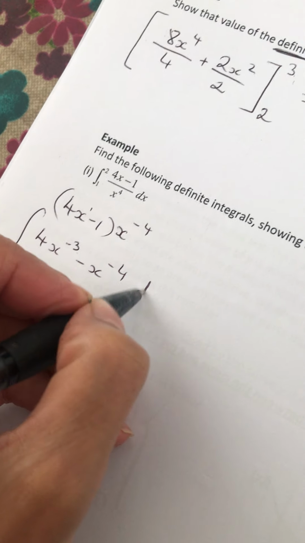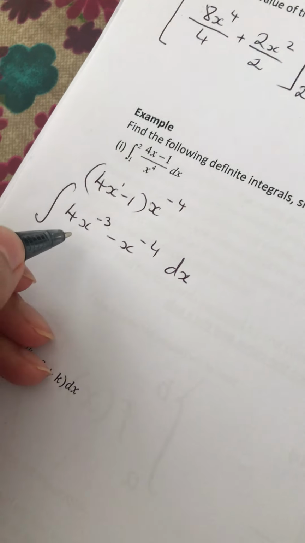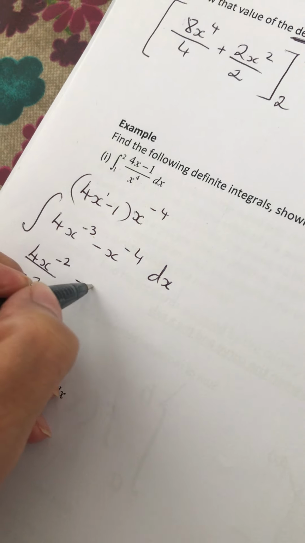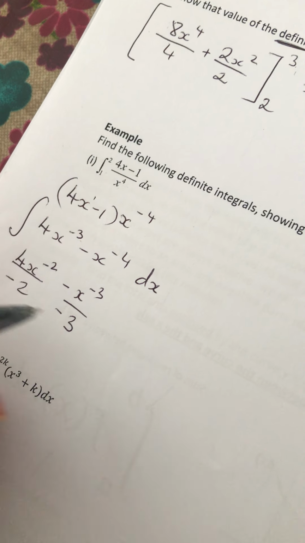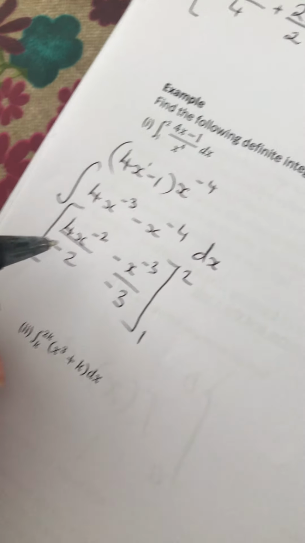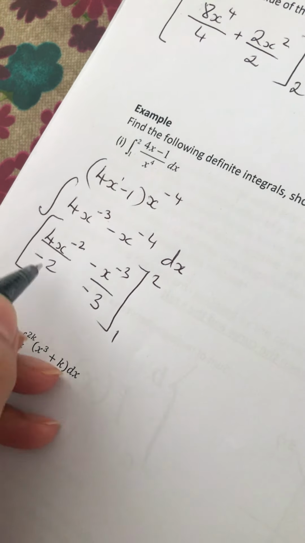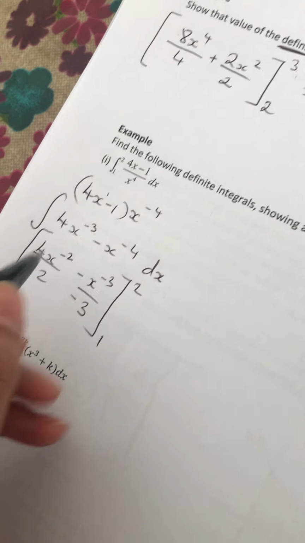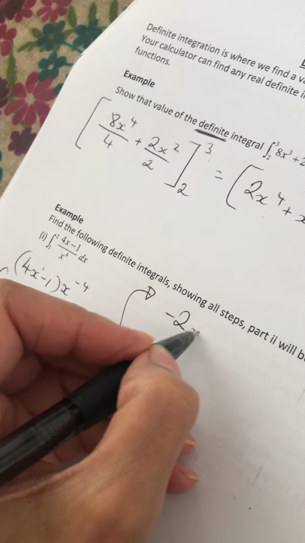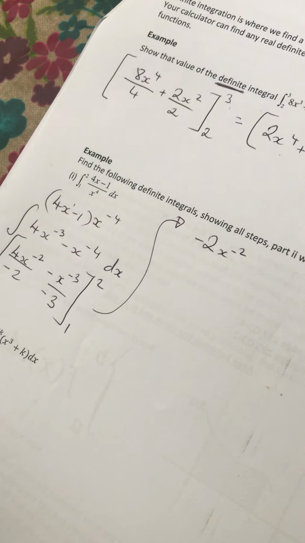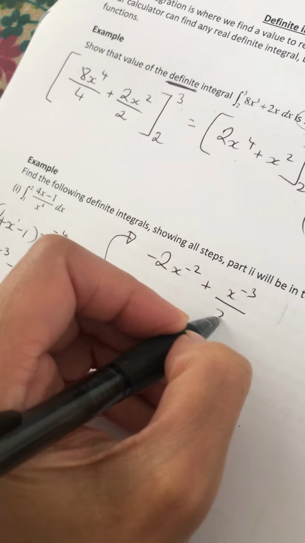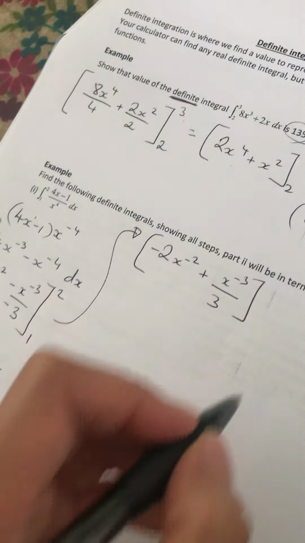So this means integrate with respect to the letter x. Doing the integration, you add 1 to the power, divide by the new power, be careful with your negatives, put your square brackets on, put your limits on, okay? And then I think I'll probably tidy up a little bit. So here I have got 4 divided by minus 2, which is minus 2, x to the power minus 2. And I have got minus and a minus makes a plus, x to the power minus 3 over 3. Okay, and there's my limits, 1 and 2.